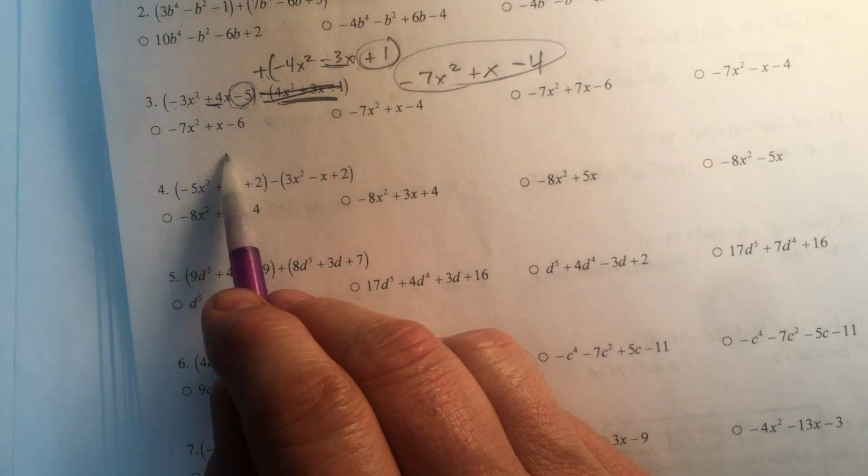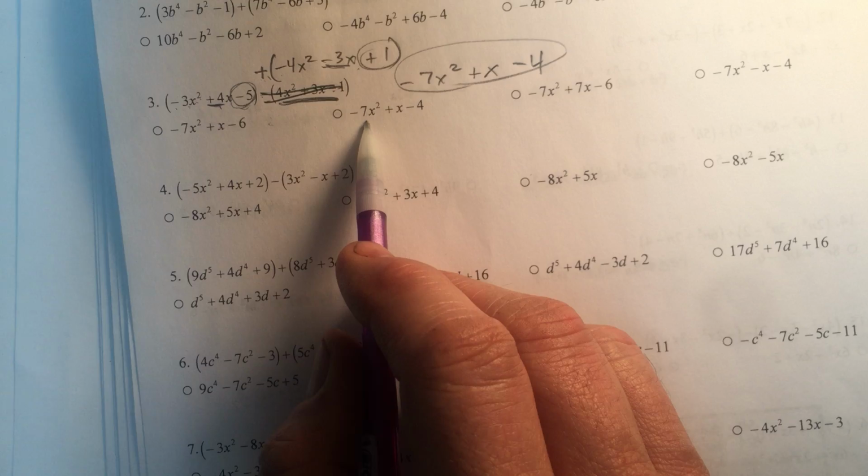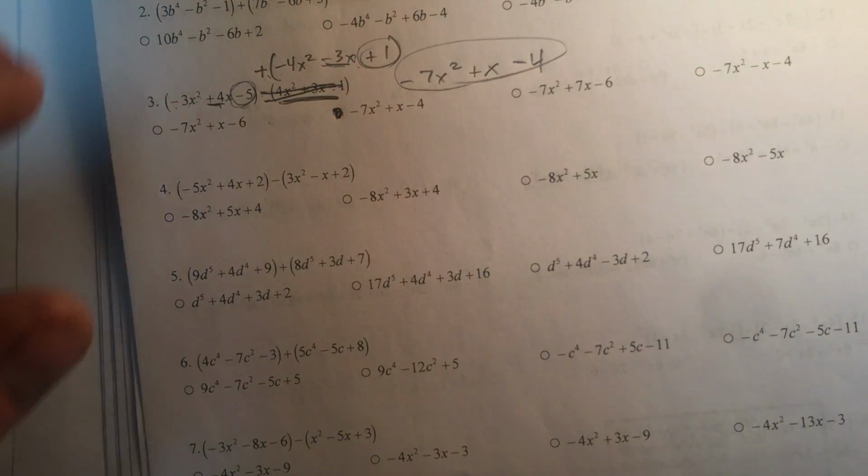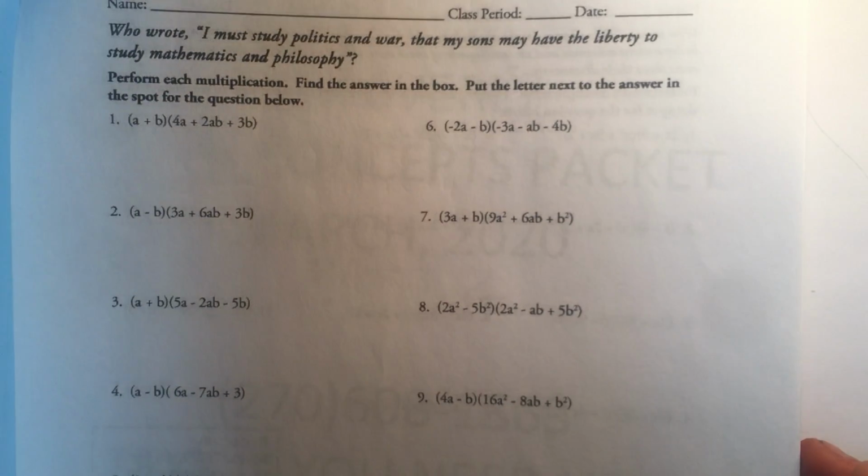Now I just got to find it down here. And it looks like it's that one, doesn't it? Right there. Okay, so that's how you will do that. Okay, then we get to this.